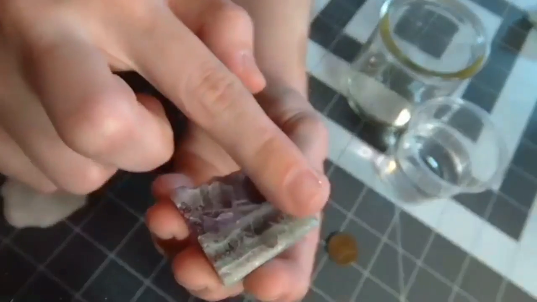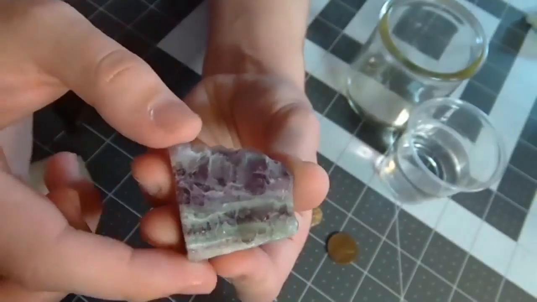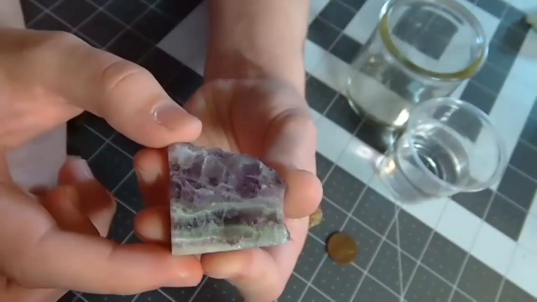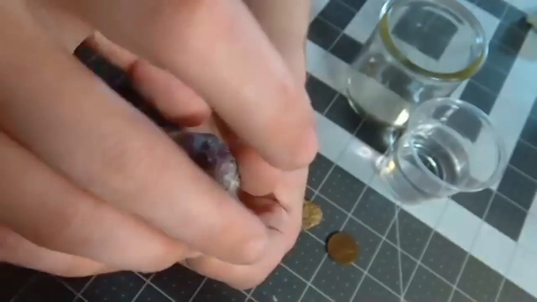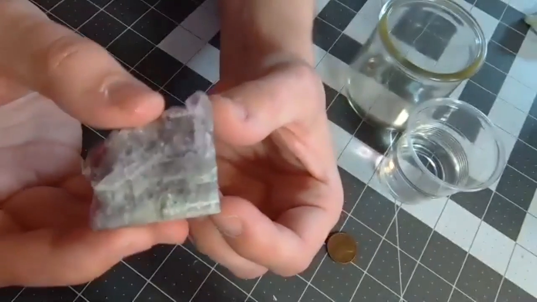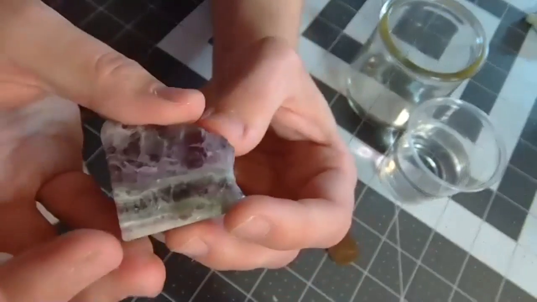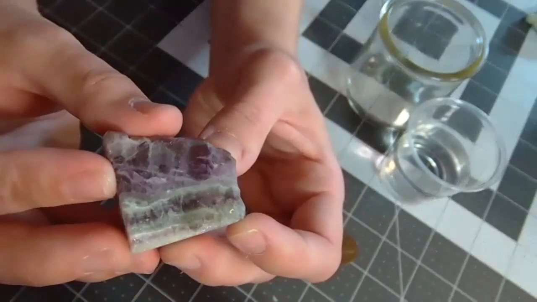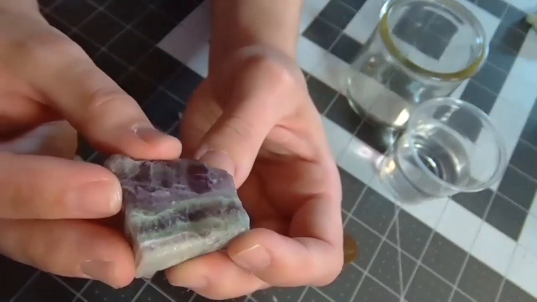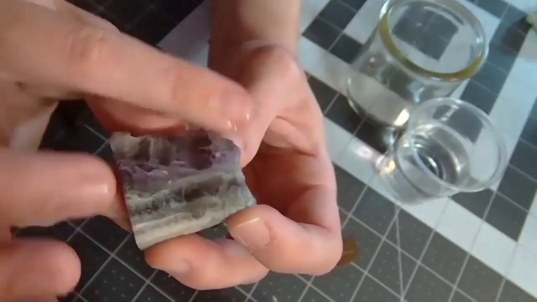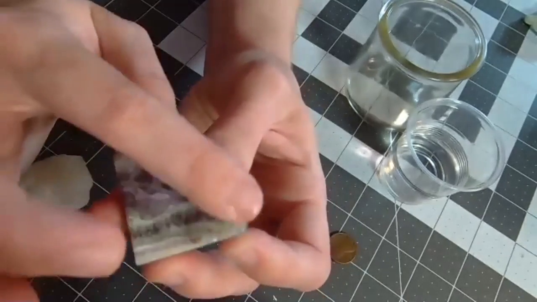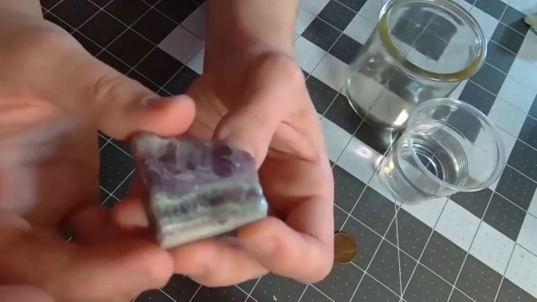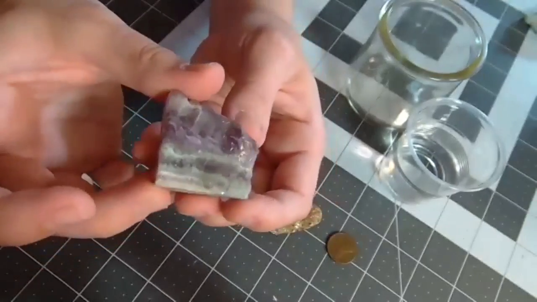What do you think, friends? Did that change at all when I put the water on it? I can show you the dry side again. Looks like that. And now the wet side, you can see that it is quite shiny and smooth. And look how deep those colors are. When I put water on my fluorite, it really changed the way that it looks.